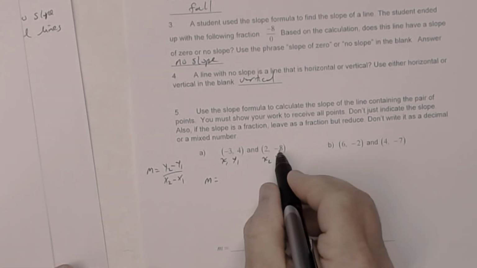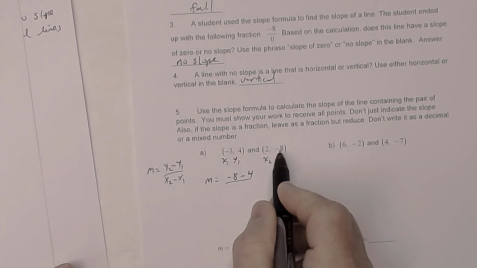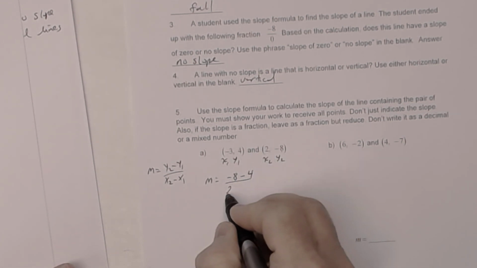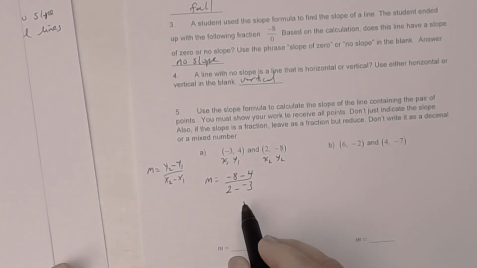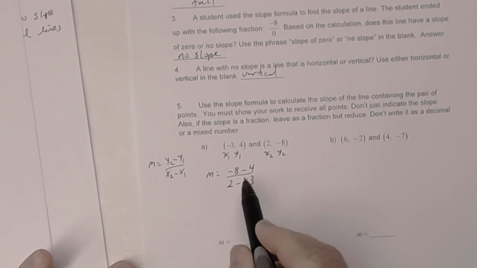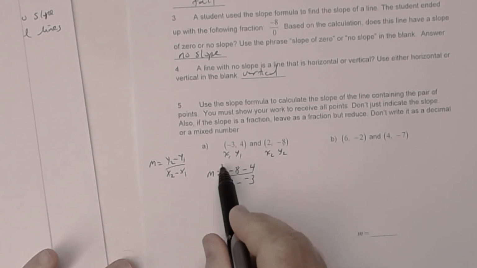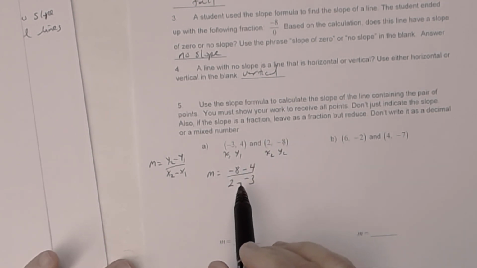You're going to say -8 subtract 4. So y2 minus y1 divided by, and then x2, subtract -3. All right, so you had to show that. Then you can simplify, and you can go from here to the answer. Some of you can do that, but let me just go ahead, now this I had to see. All right, so remember, you got to show your work to get all your points. So I need to see this.